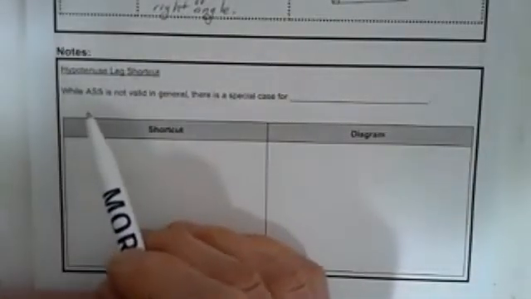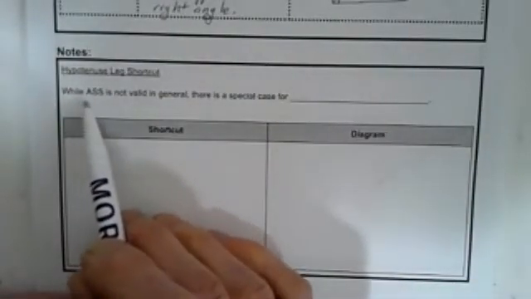All right, next, hypotenuse leg shortcut. Now, we said earlier that while ass is not valid in general, there's a special case for right triangles. And it only applies to right triangles where we can use angle, side, side. Let me show you what I mean.